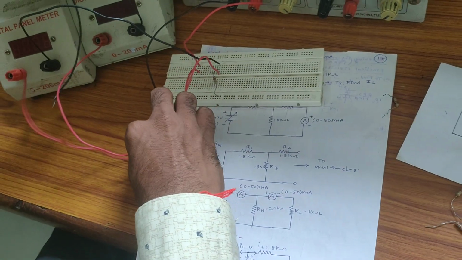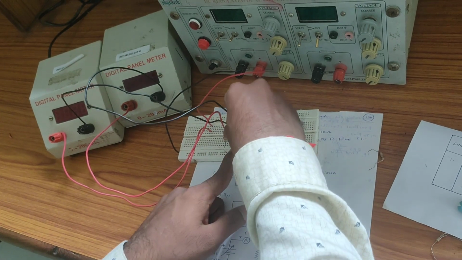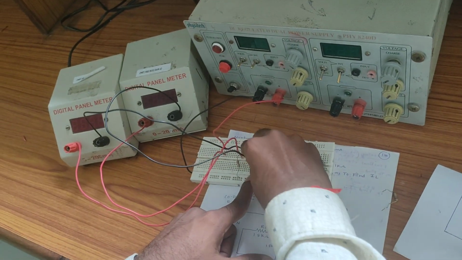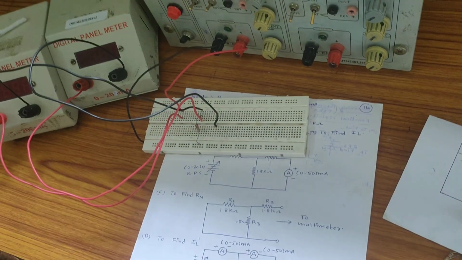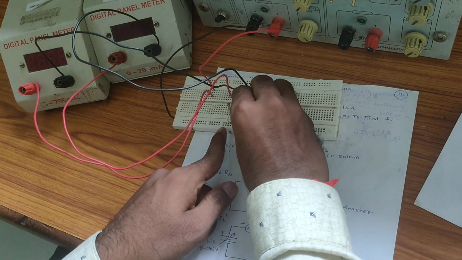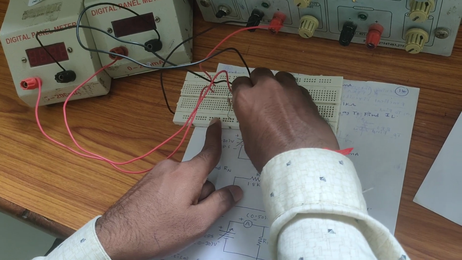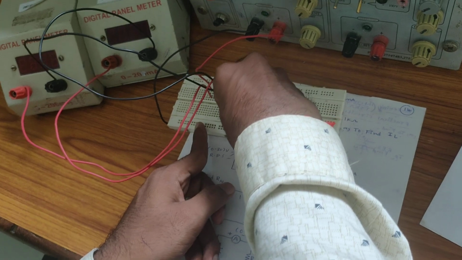Next, second ammeter negative is connected at another different point. At this point load resistance RL starting point is connected. After that the load resistor ending point is connected at another different point.